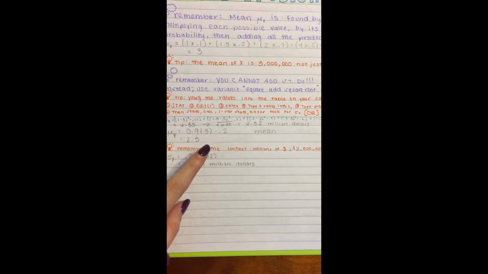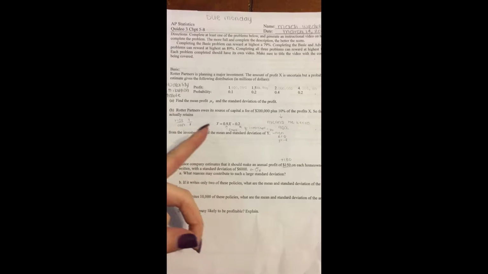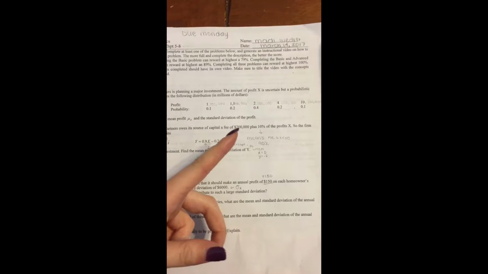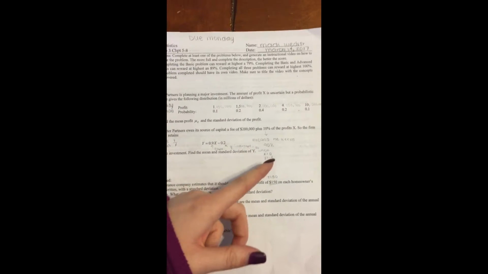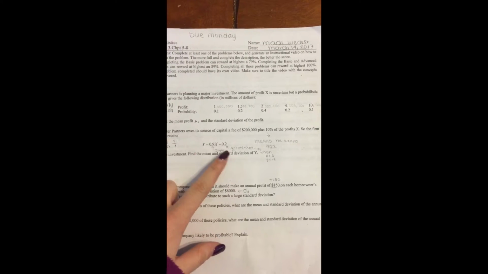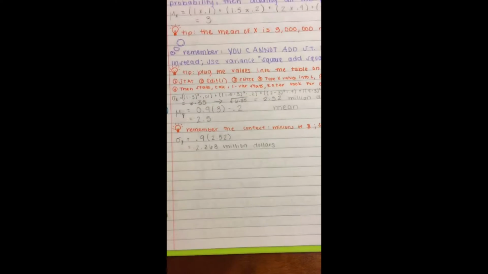So then part B is asking us, it gives us a formula, and it says that he owes a source of capital fee of this plus 10% of the profits. So the 10% means that he keeps 90%, so that's where this 0.9 comes from, which would be the slope, because if you notice this is in slope form, and this would be the y-intercept. So they want to know the mean and the standard deviation of y, which I have here.